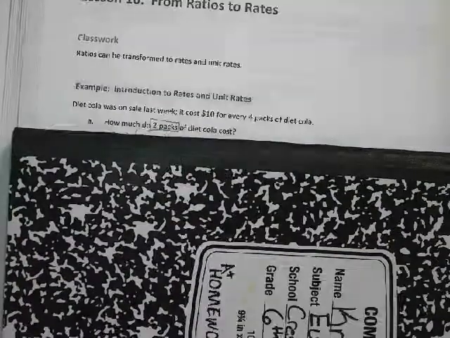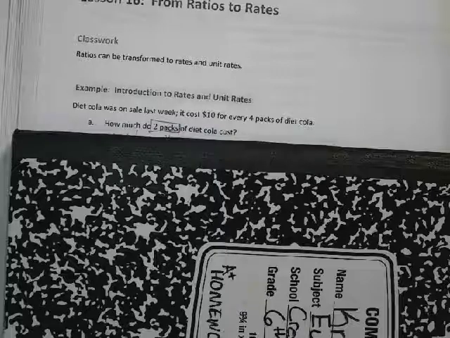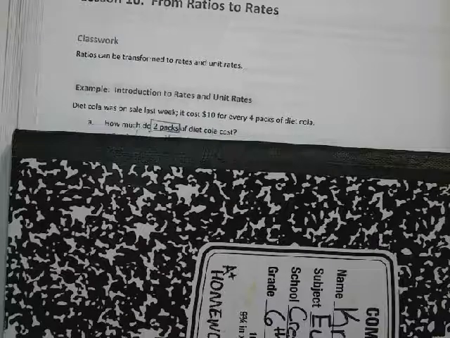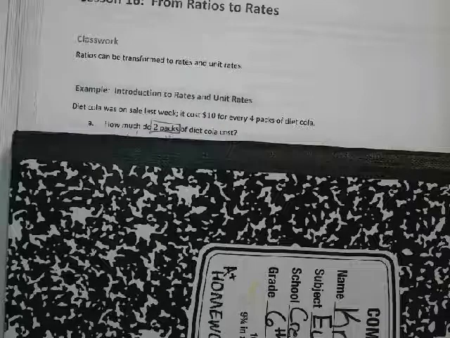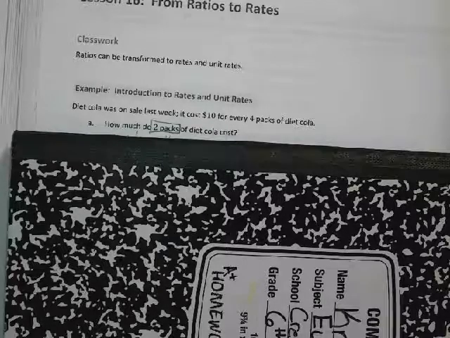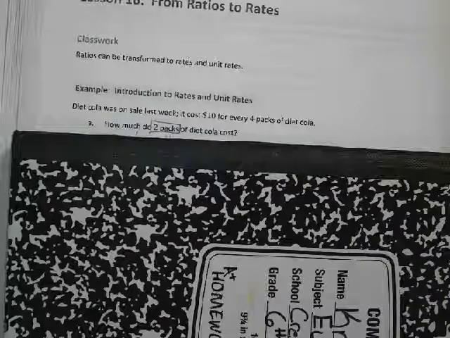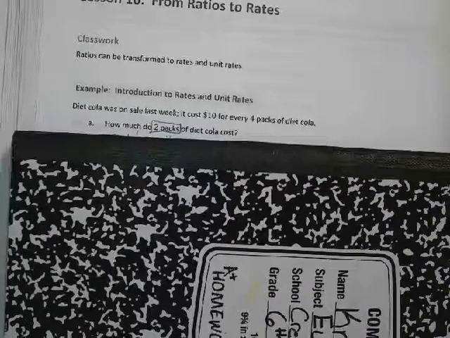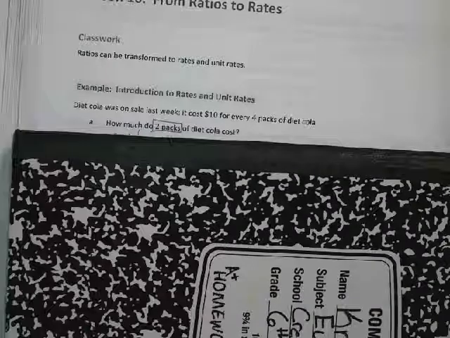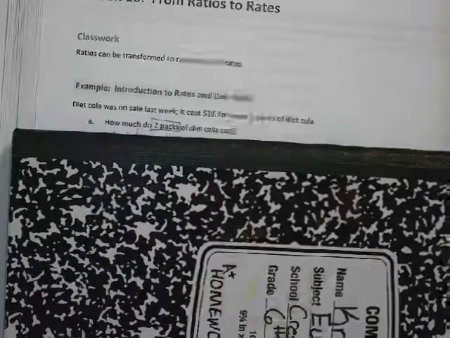In lesson 16, you're looking at how to look at problems with ratios and create rates to solve the problem. The first example says that Diet Cola was on sale last week and it was $10 for 4 packs of Diet Cola. How much do 2 packs of Diet Cola cost? The first way that you are going to solve this is just by looking at a ratio and creating equivalent ratios with it.